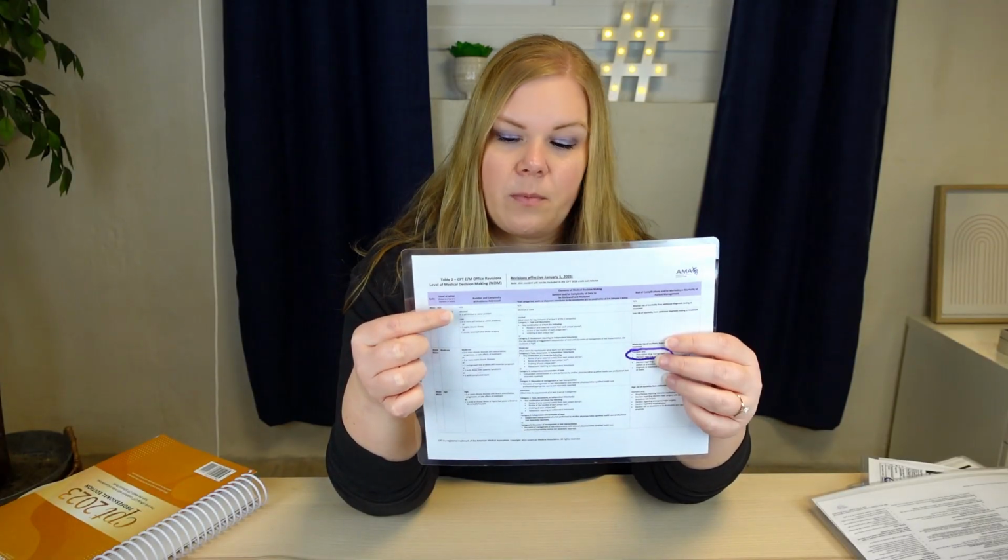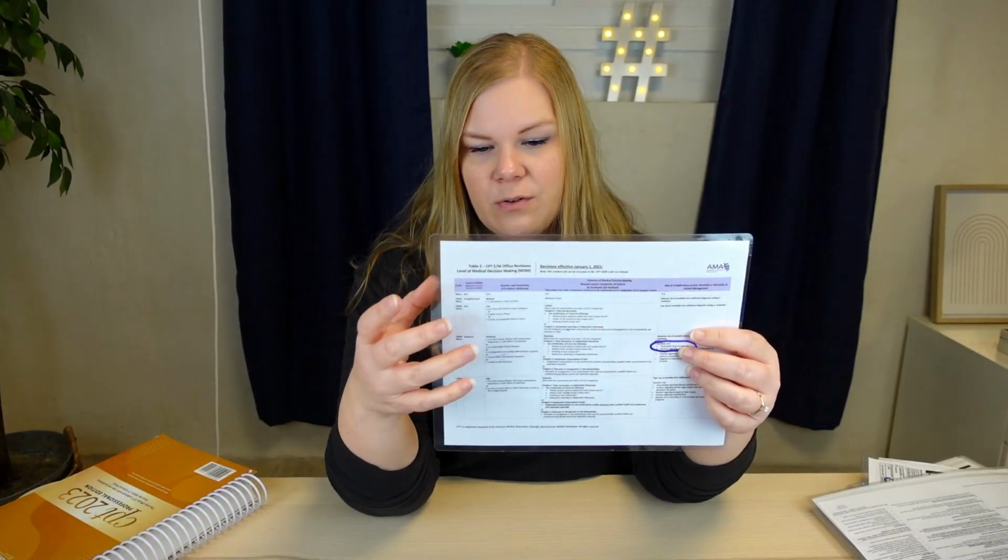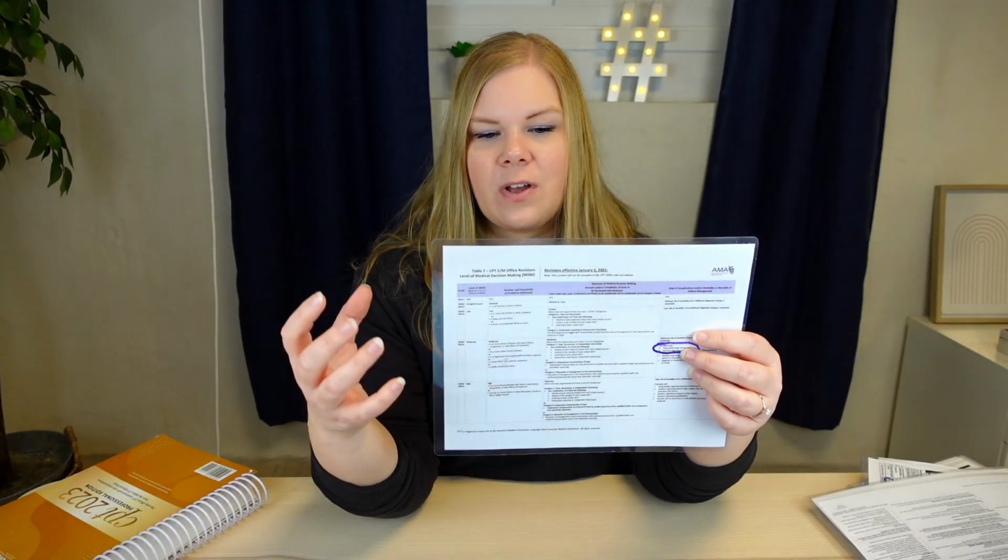For our number and complexity of problems addressed, we have minimal, low, moderate, and high. Those are our different levels of number and complexity of problems. And remember, they're problems addressed. They can't just be problems that exist for the patient. It has to be problems that that provider addressed during that encounter.